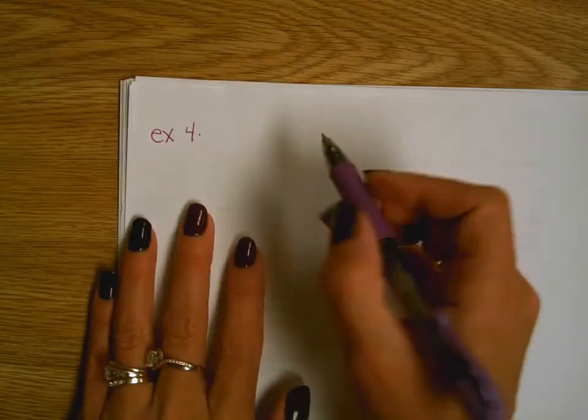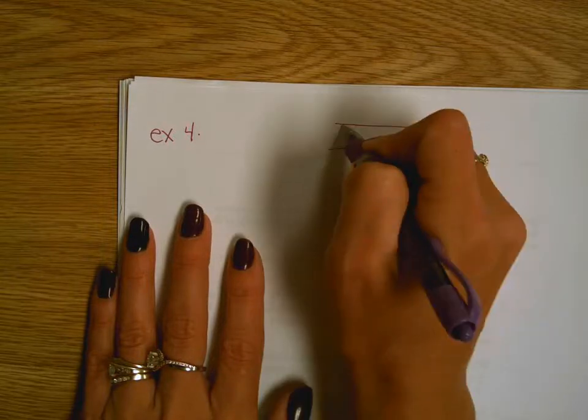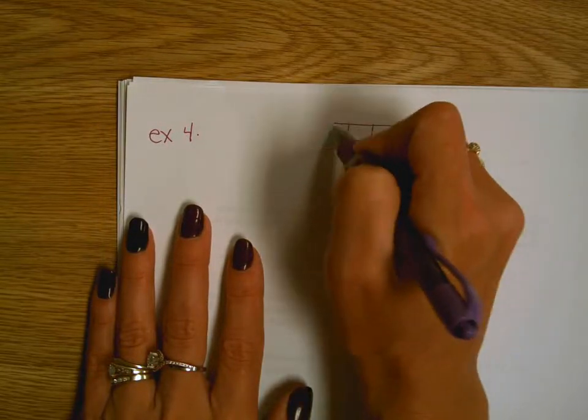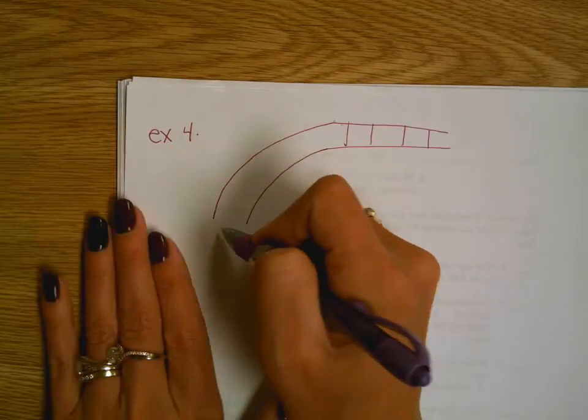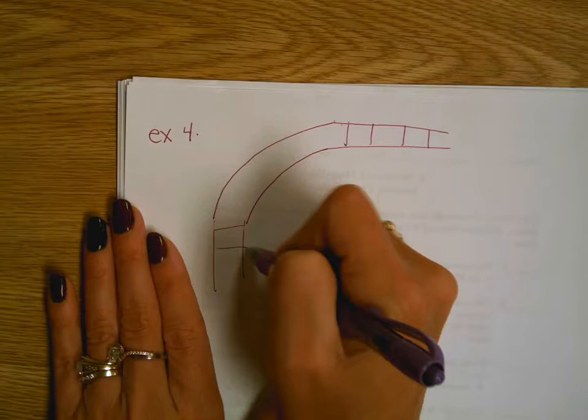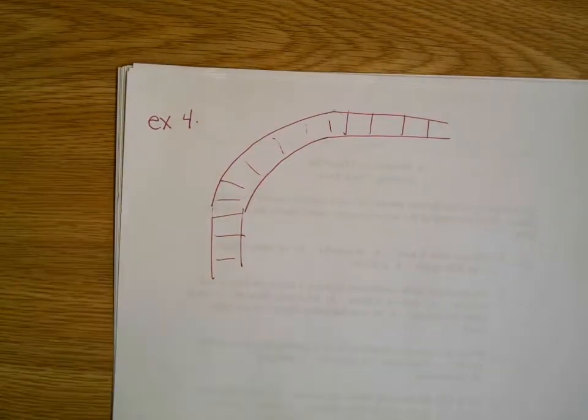Okay, let's go. We got a train track coming into a corner. It makes this big corner, and then goes straight. However they engineer that, I don't know.